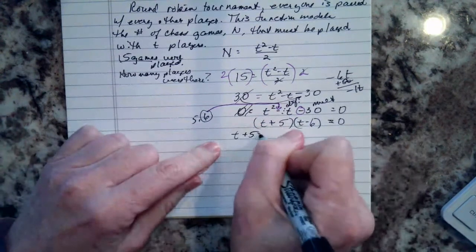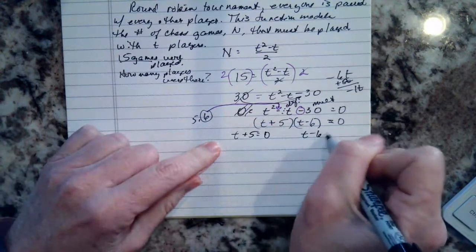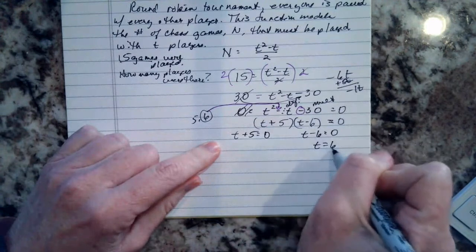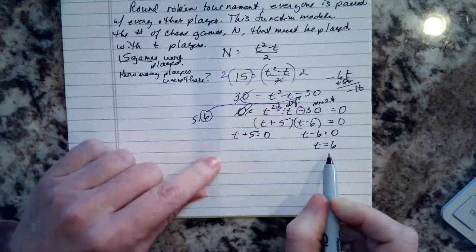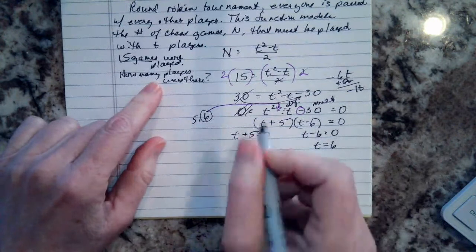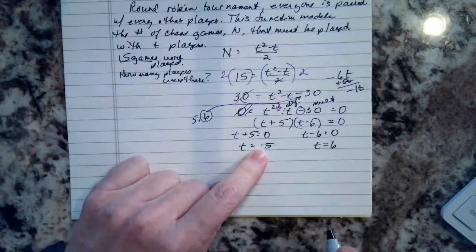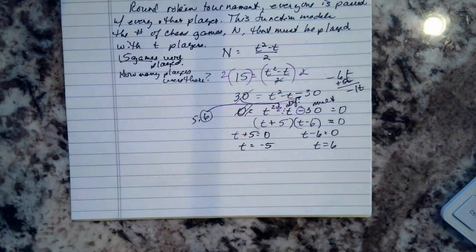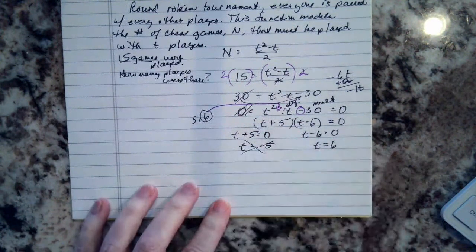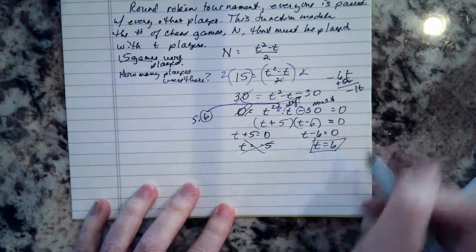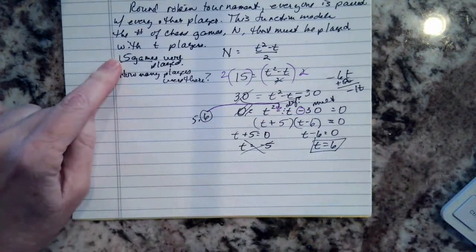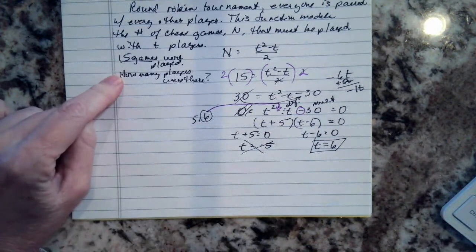So set these up. T plus 5 equals 0. T minus 6 equals 0. T equals 6. Well, that's a normal answer. 6 people could have played, but we got this other answer. Oh, that doesn't make any sense, that -5 players were playing chess. So this is a garbage answer. And here's our answer. So if 15 games were played, that must mean there were 6 players.